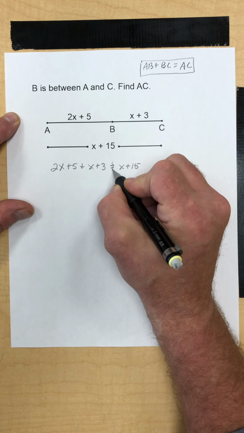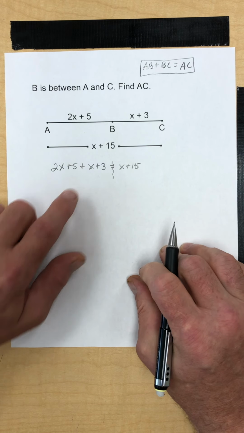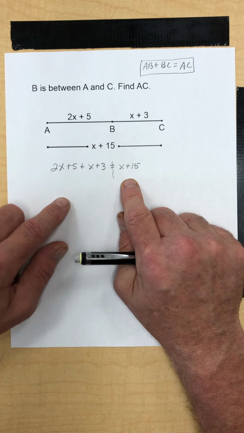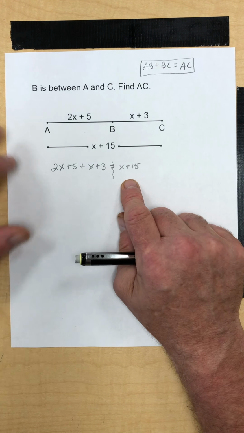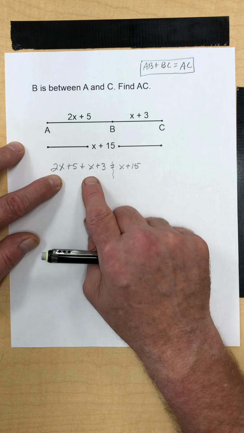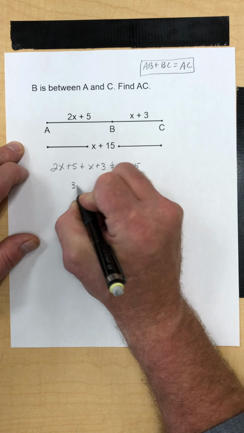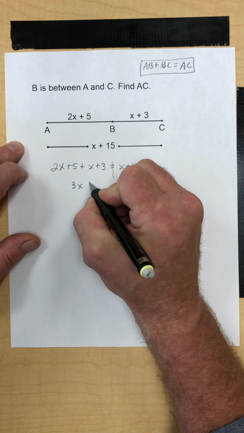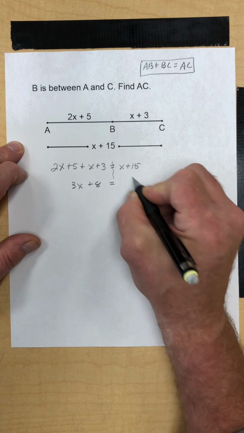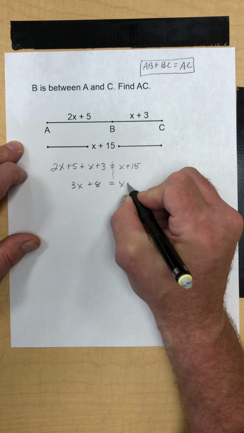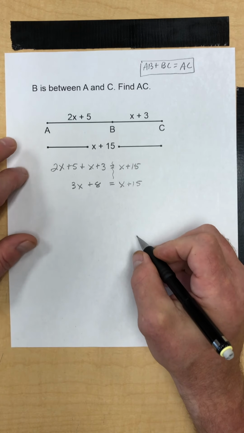Okay, so we just solve that equation. So notice the right-hand side, there's no simplification to do. The left-hand side, we should simplify, collect similar terms. 2x plus x is 3x, 5 plus 3 is 8, and just bring the x plus 15 down. Okay, and then we solve.